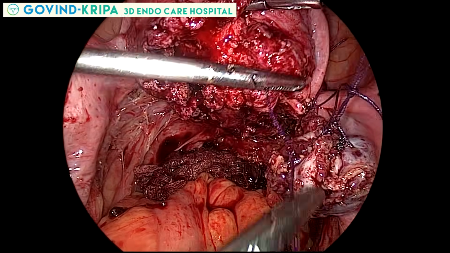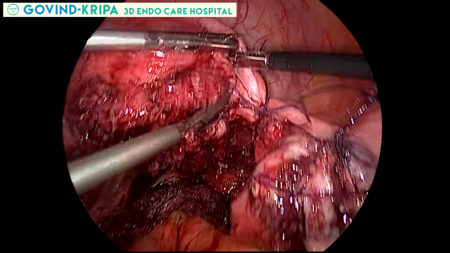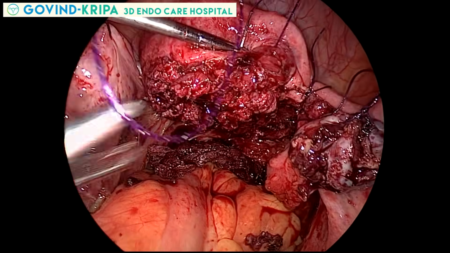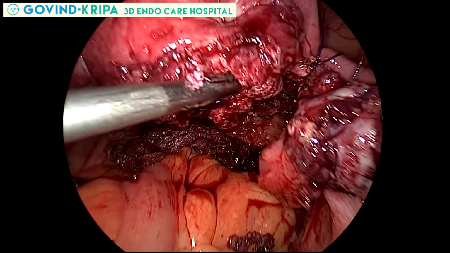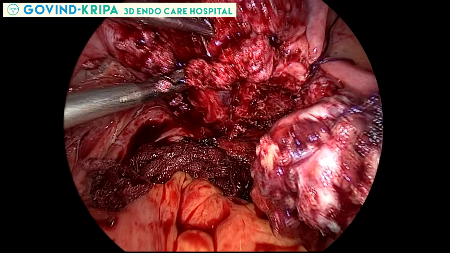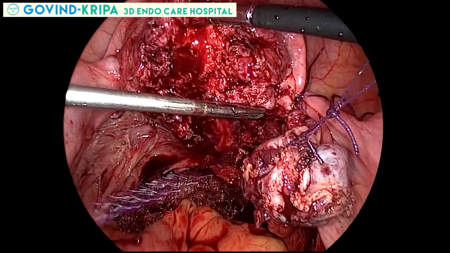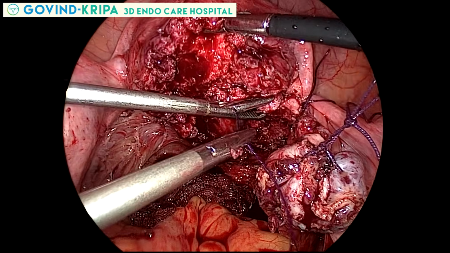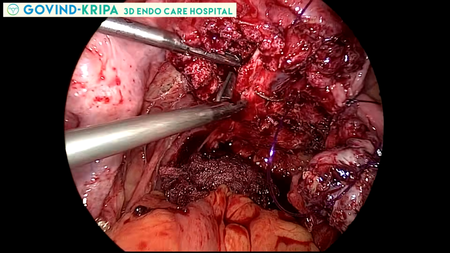For this adenomyoma suturing, barb suture is used in a particular manner. And once one flap is sutured, the second flap is taken and overlapping is achieved. This overlapping provides better strength to the wound and better healing, and it decreases the chances of uterine rupture in the future pregnancy.